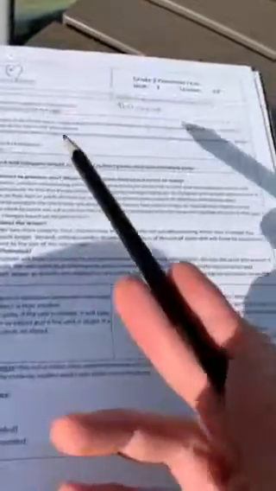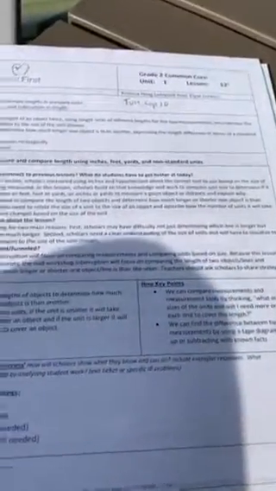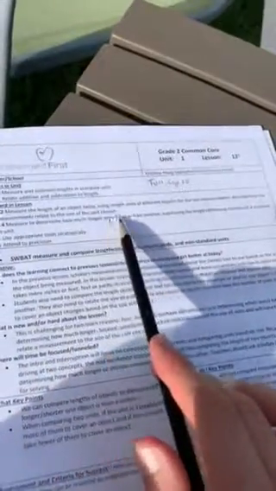MD2 is measuring the length of an object twice using two different units of length. So picking between centimeters, inches, meters, feet, and then relating the size of the unit chosen, and then measuring to determine how much longer an object is than the other. So this is the comparison aspect.